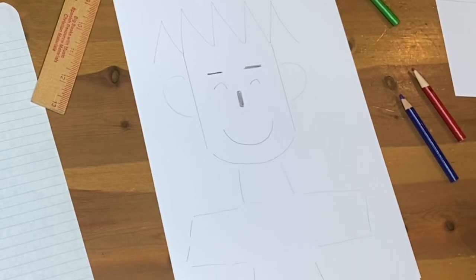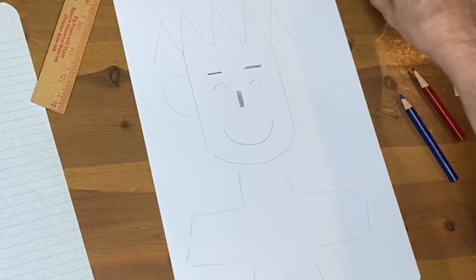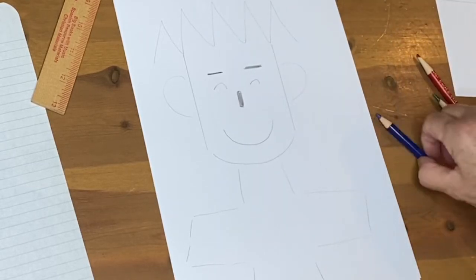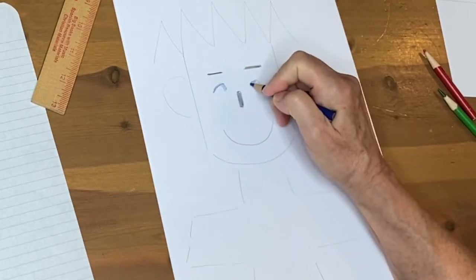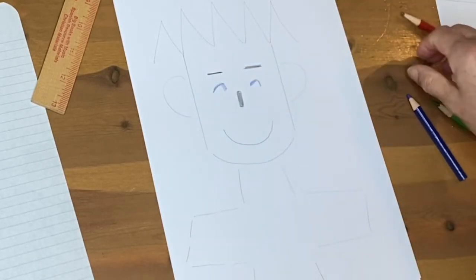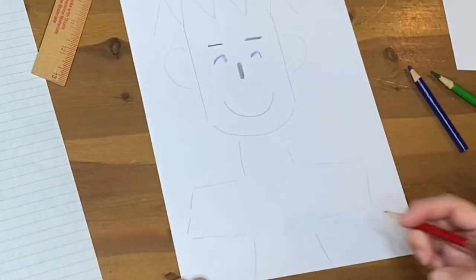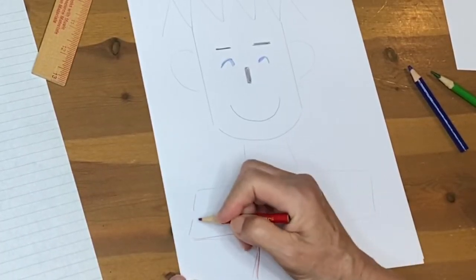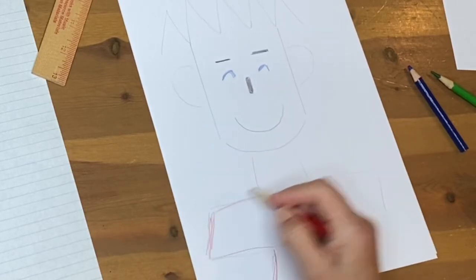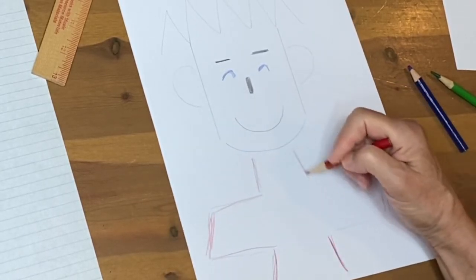Now again, for fun, if we wanted to add another element, color, we could do that to make it fun. And you could extend the coloring all the way through the art piece if you'd like to. Again, you could use markers, you could use crayons, and you don't have to color it at all, or you could shade it in with pencil.